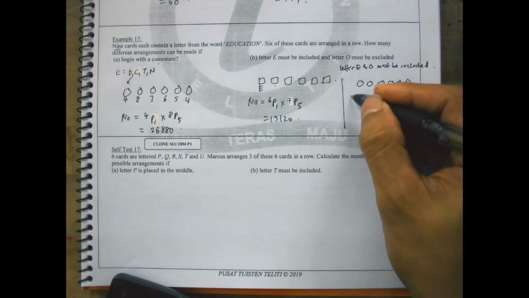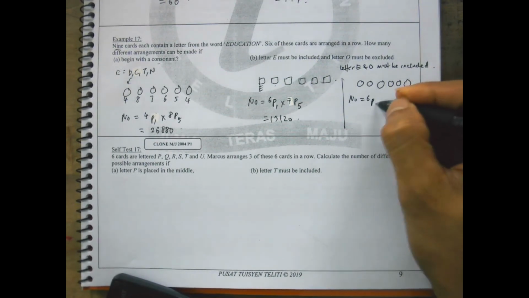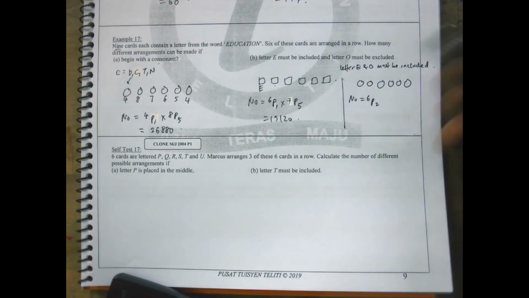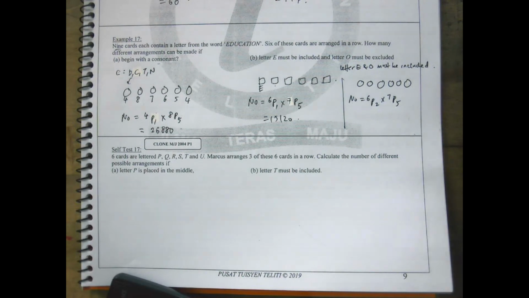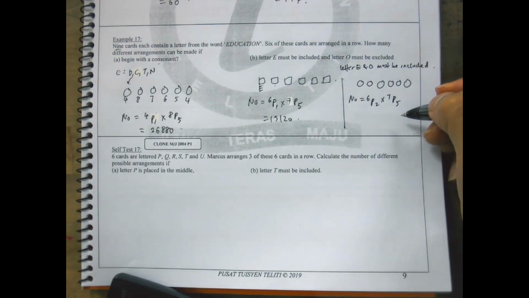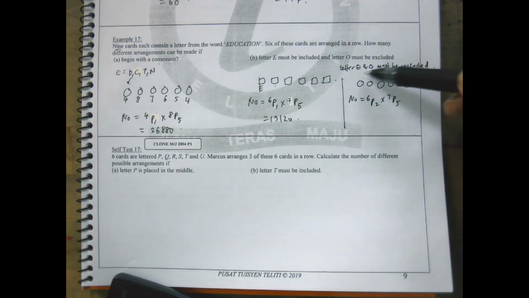I have 6 empty spaces. I arrange 2 of them. Yeah, is 6 arrange 2 times the remaining 7 arrange 5. I hope you understand the difference. Because I don't want to give you such a simple one, then my tutorial is a bit harder.